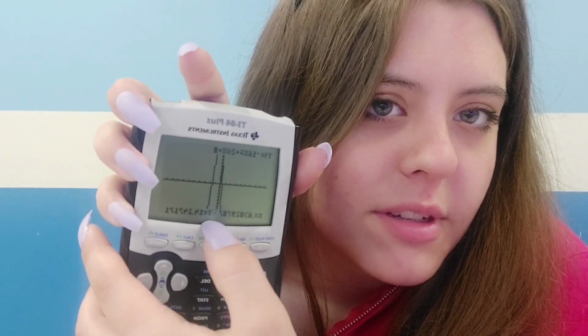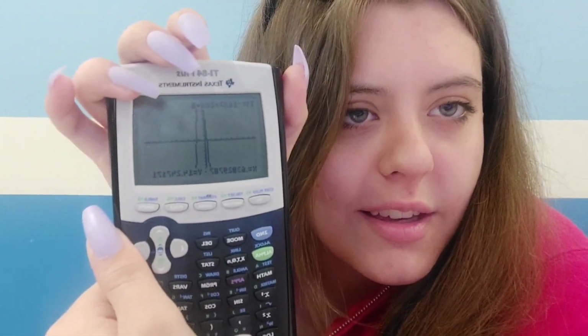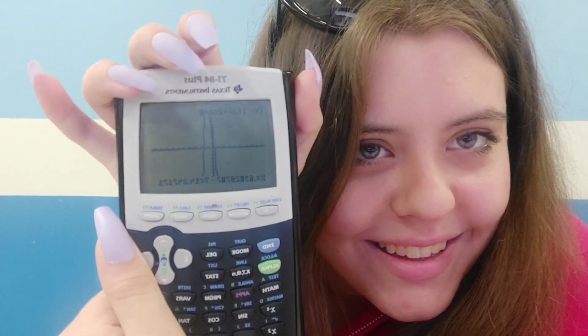It's gonna graph. And then what you're gonna do, you're gonna go to trace, and then all these numbers are gonna show up. Most likely it'll say 0, 0, but apparently not in my case. And then like Tetris this, and I don't know where it is.